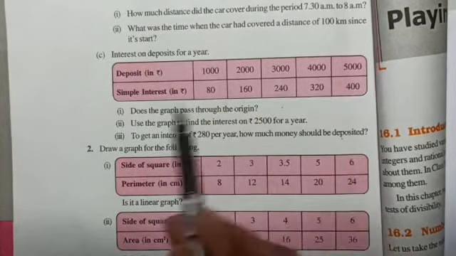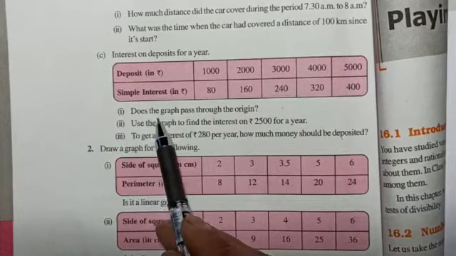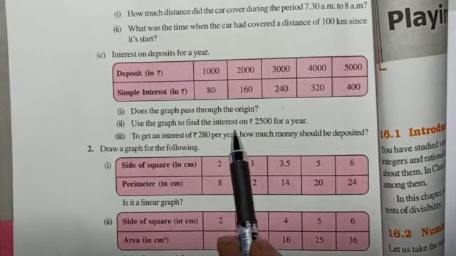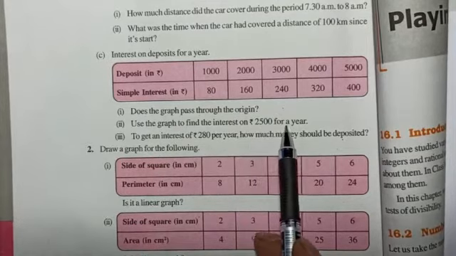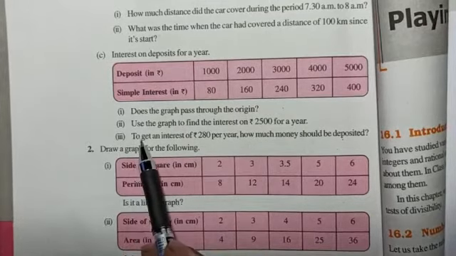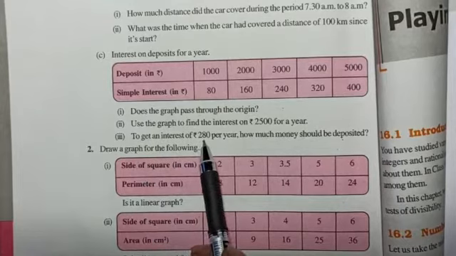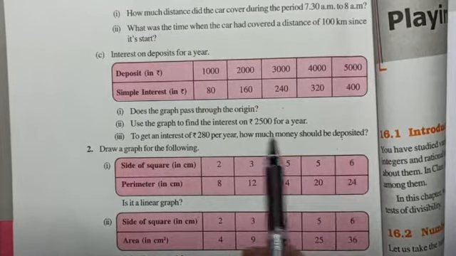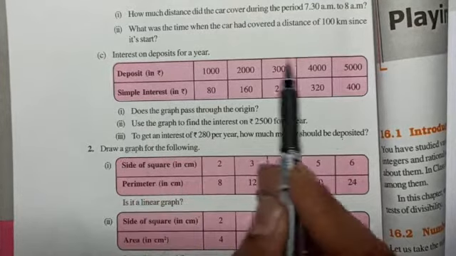Now Roman 1. Does the graph pass through the origin? Roman number 2. Use the graph to find the interest on rupees 2,500 for a year. Roman number 3. To get an interest of rupees 280 per year, how much money should be deposited? Now first let's draw the graph by using this table.